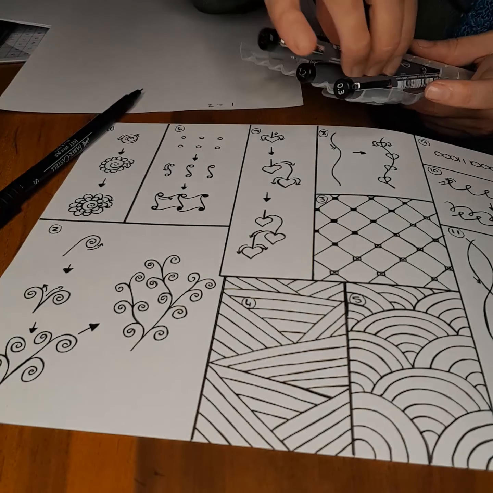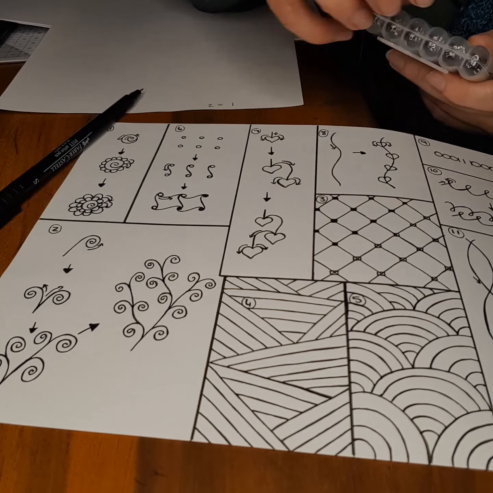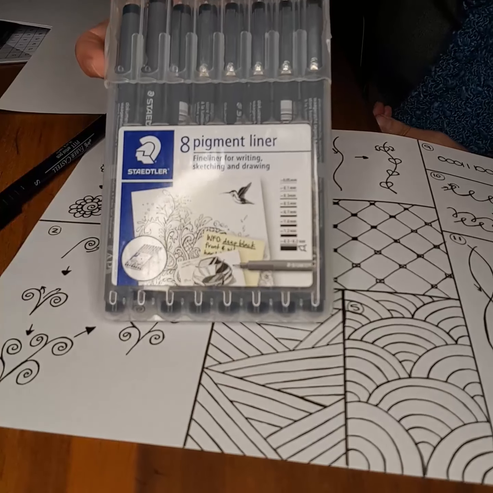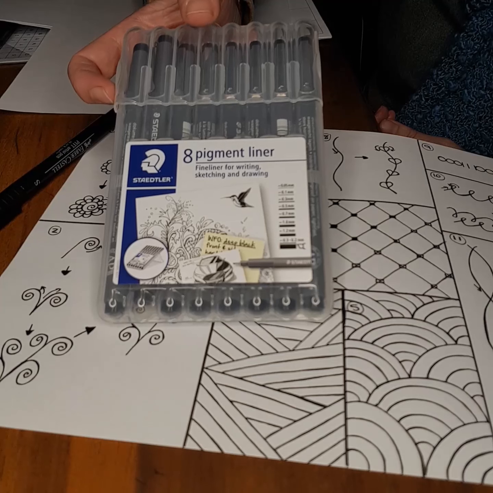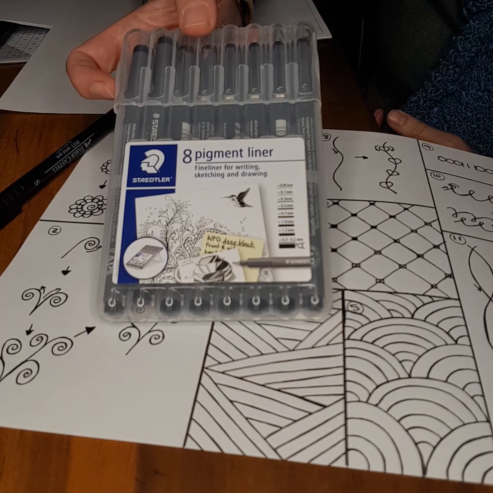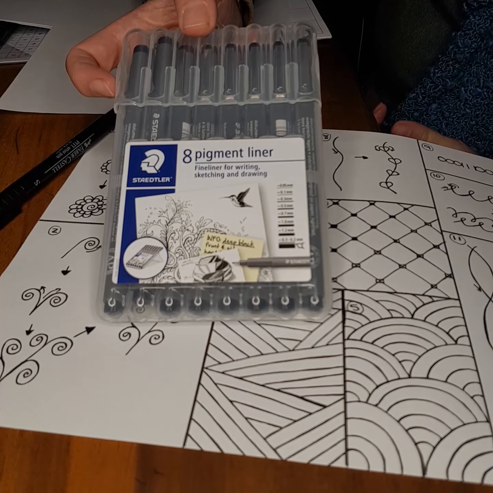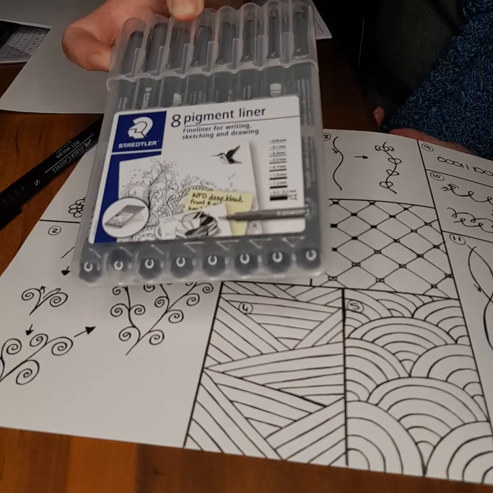The smaller the number, the thinner the tip is. If you want to invest in something like this, you can get a set. P&A, CNA will stock them, and then you have everything you need to draw.